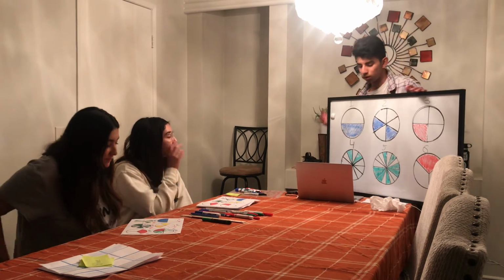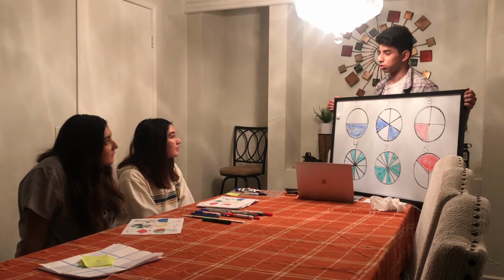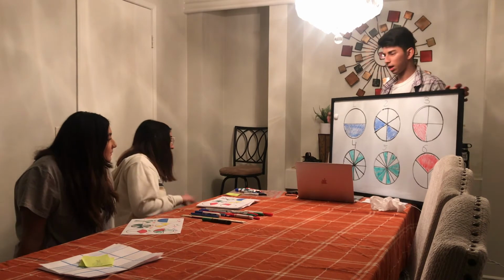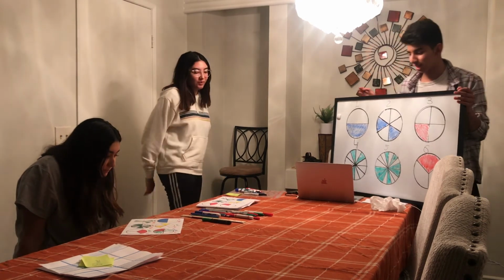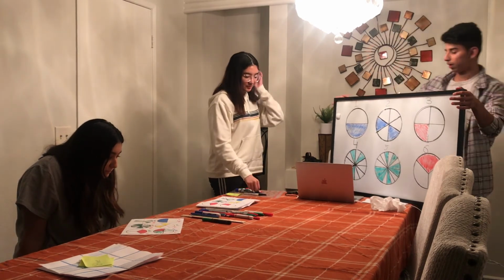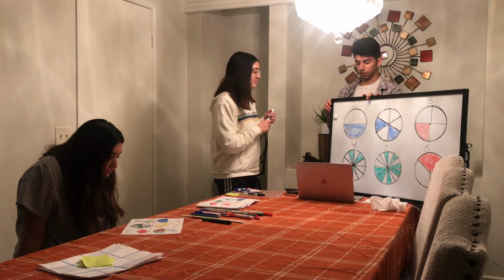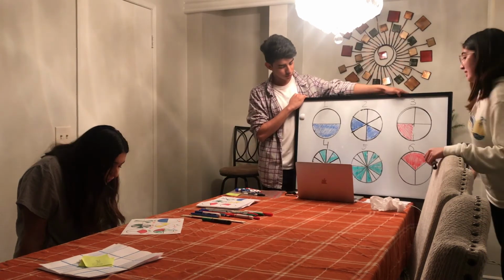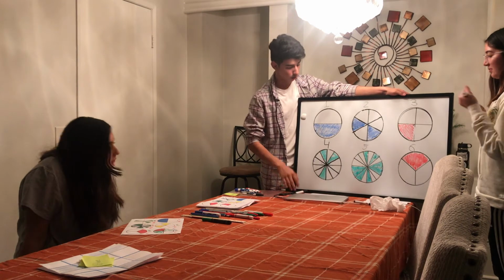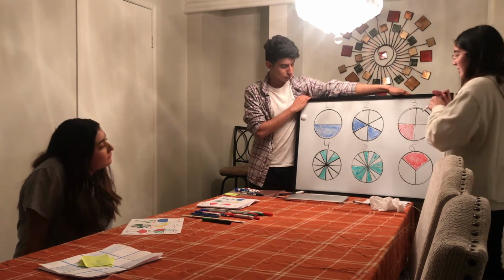Okay, so first, Kellyn, I want you to come up here, and explain what you did to add 2 and 4. I'm gonna have you move over here because you are left-handed. So explain to me and Karla what you did to add circles number 2 and 4.